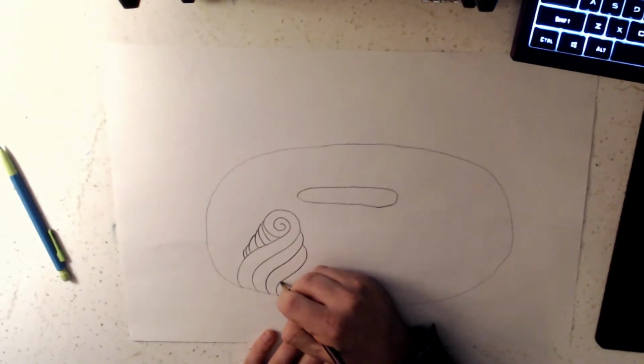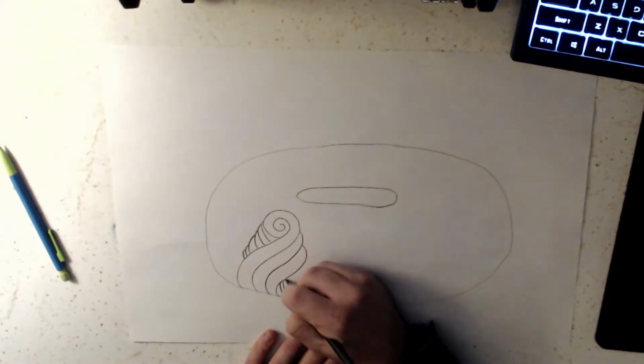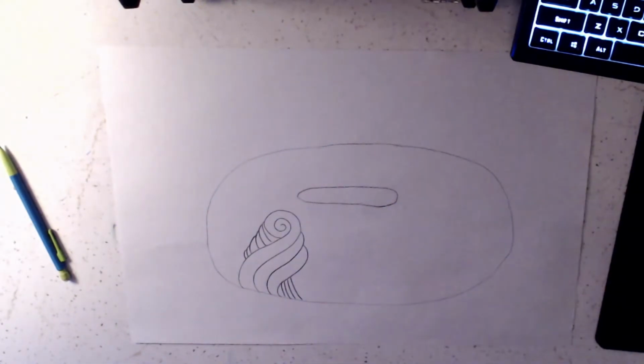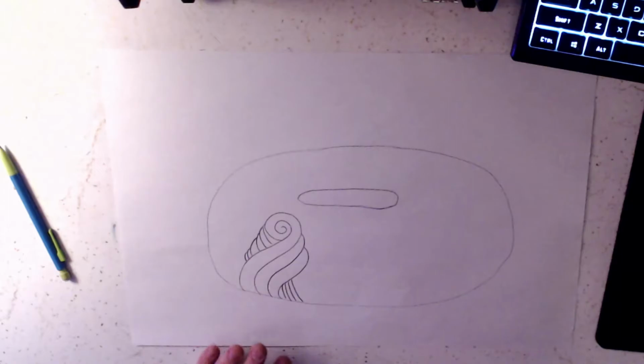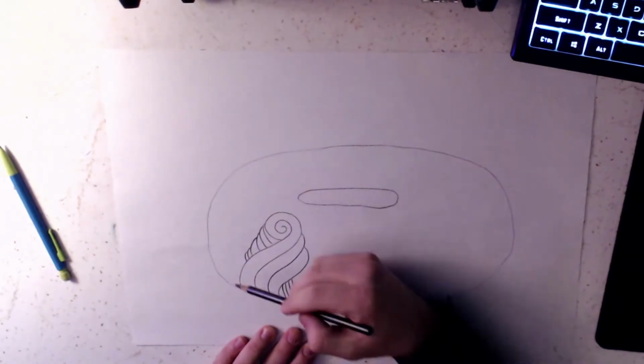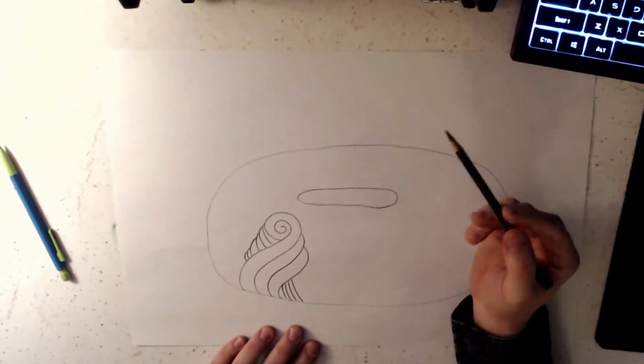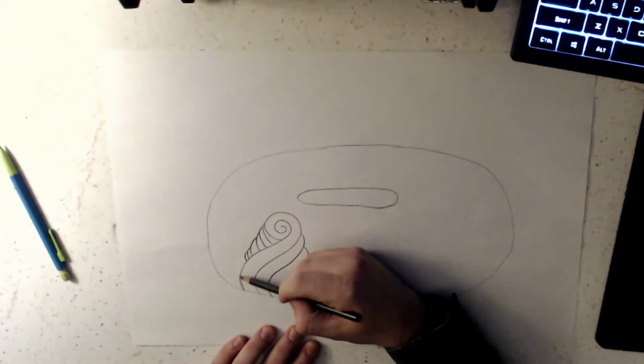Maybe down here, I'll put some lines like this. I'm doing a lot of lines over on this part, okay? And after I do kind of a chunk like this, that's when I start to shade it. I don't want to draw the whole thing and then feel like I have to shade everything. That's going to be a lot of work. So I just do it as I go.